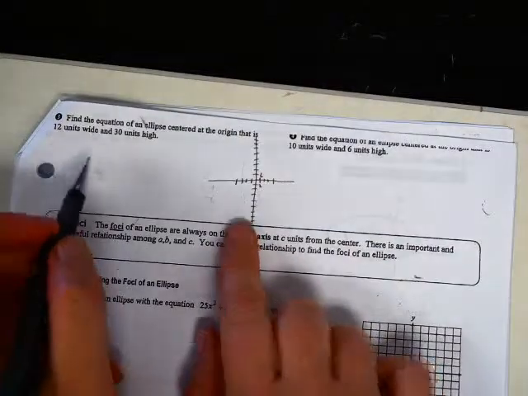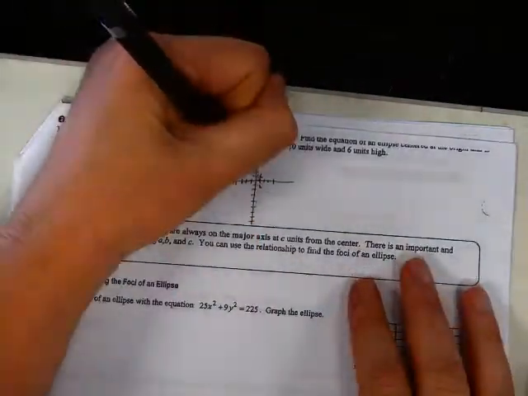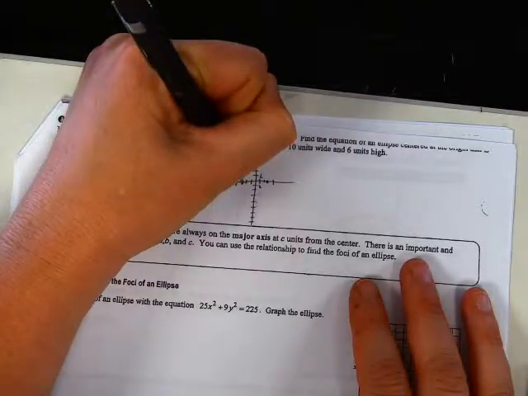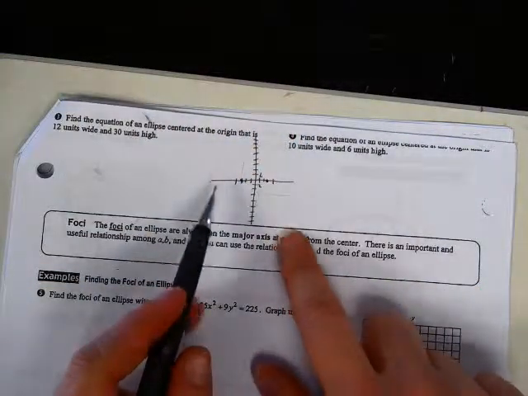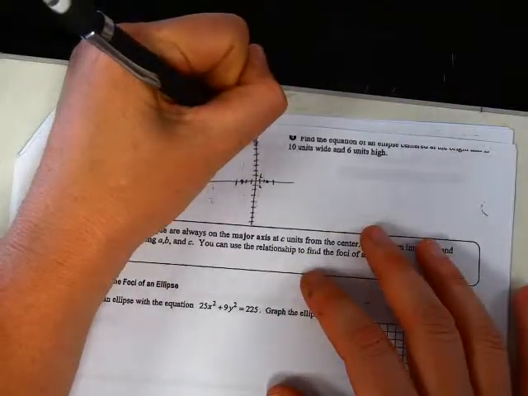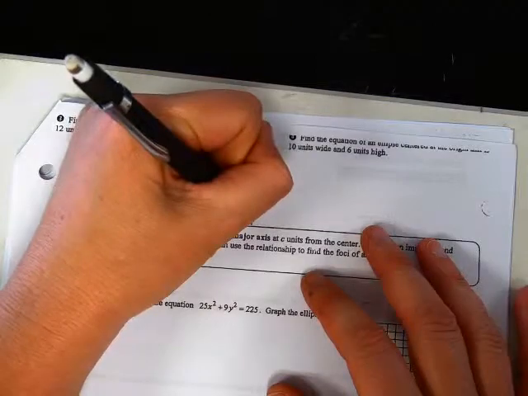So I'm going to start here again. 6 units in each direction: 2, 4, 6. Those are my co-vertices. I'm going to go up 15, down 15, which is right here, and down here.